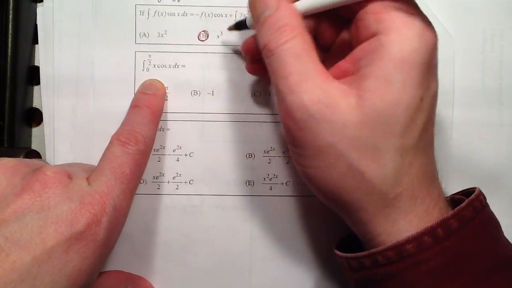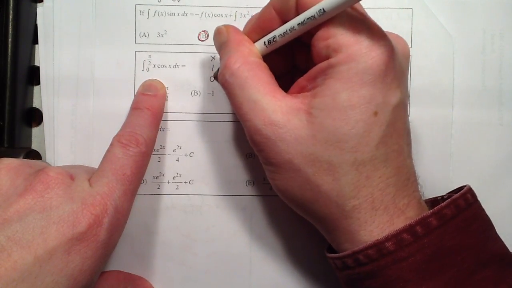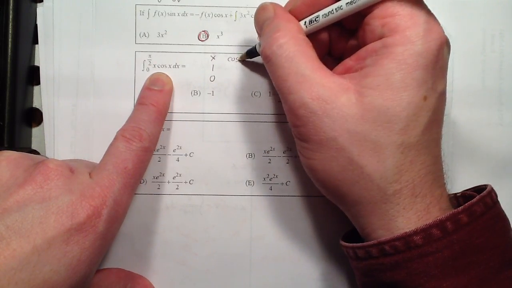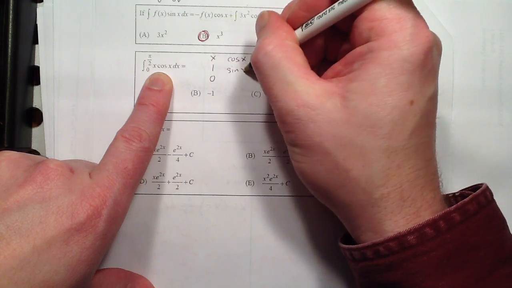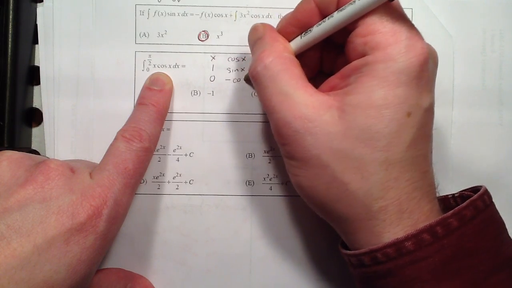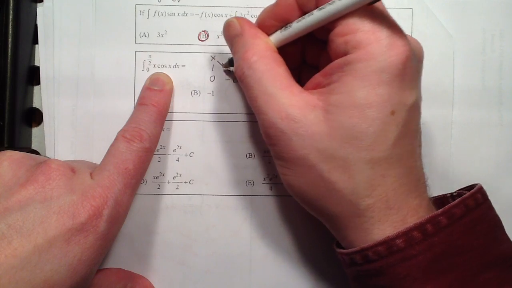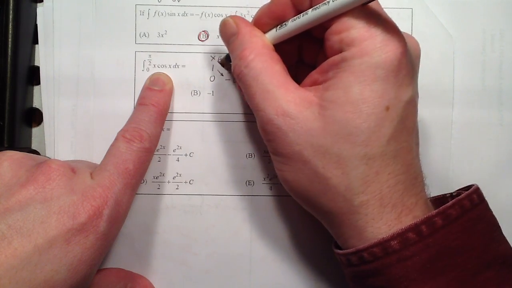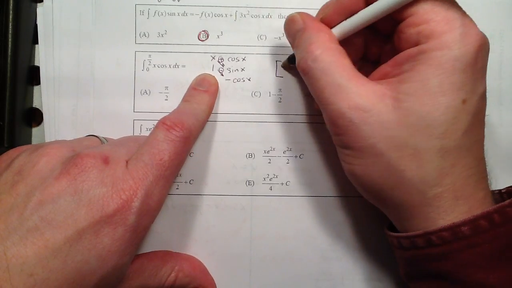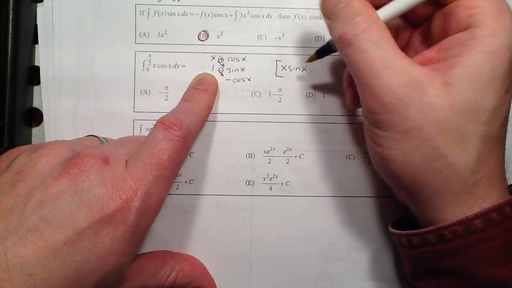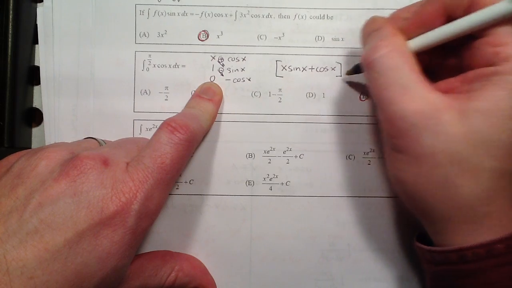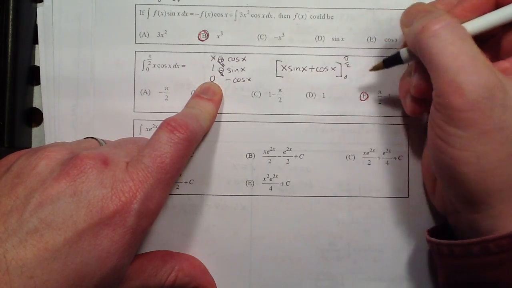Next one, this is another one that's all set up to do tabular integration. Now, cosine x, the antiderivative of that is positive sine x. Be real careful with your signs here. And then the antiderivative of that is minus cosine x. And we switch signs like that. So my antiderivative is x sine x plus cosine x from 0 to pi over 2.